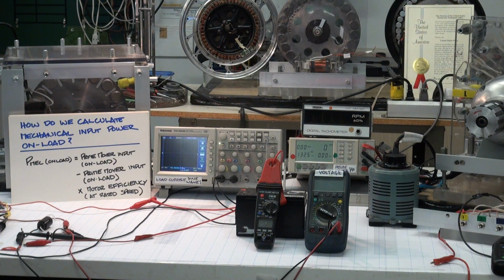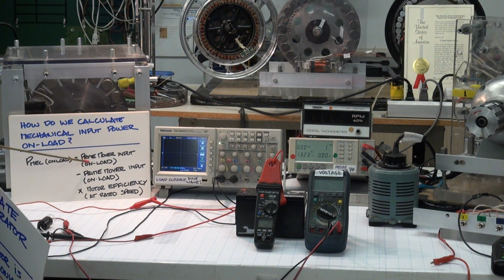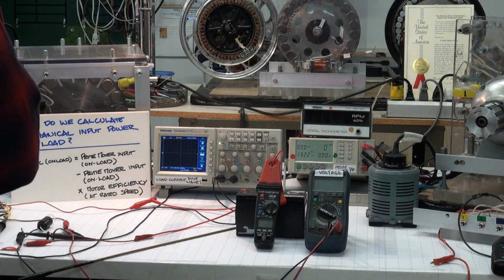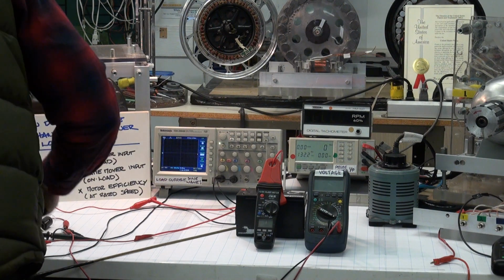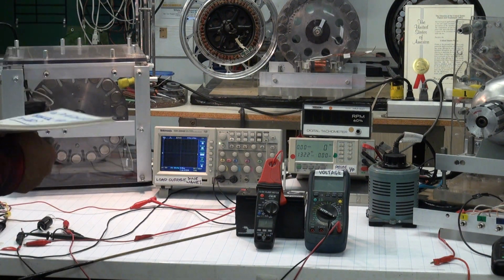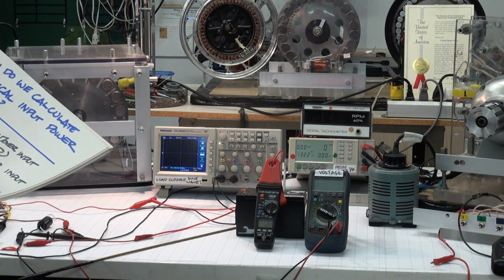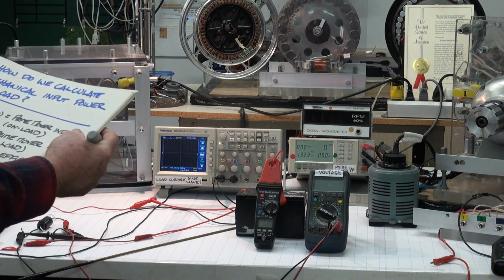So, how do we calculate mechanical input power on load using our system? We look at the prime mover input on load, and we subtract that from the prime mover input on no load.